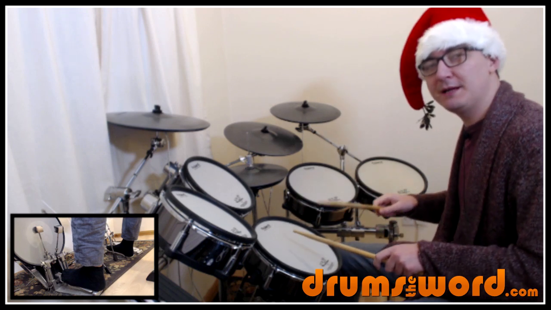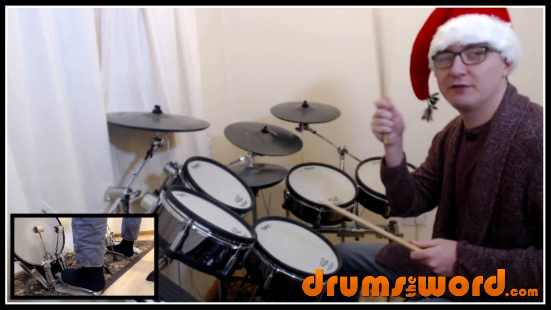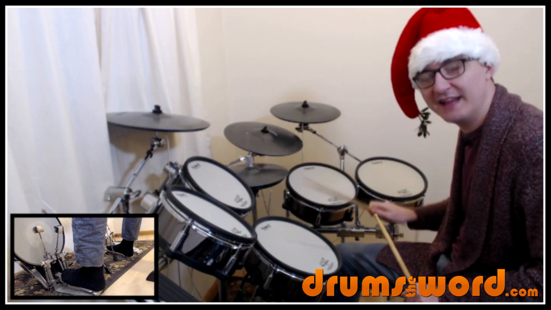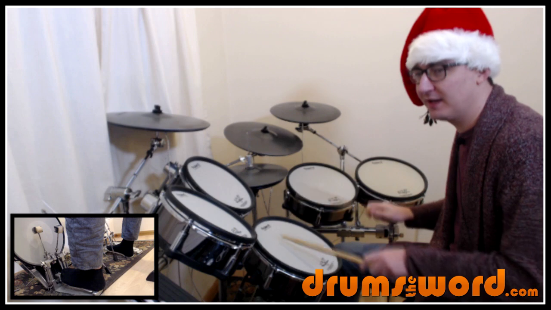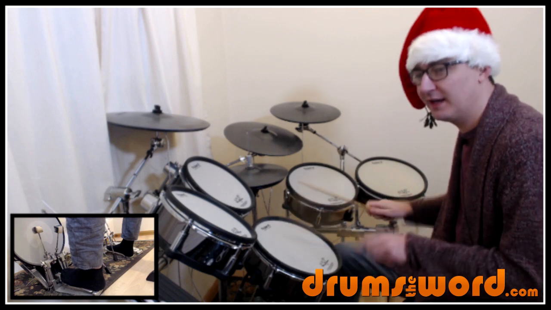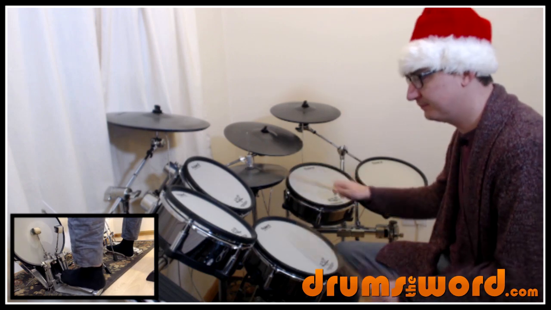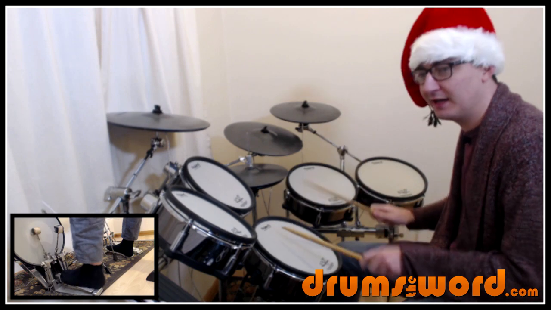Most drummers, if they heard this, would probably instinctively play a shuffle rhythm with the right hand on the snare, 1 and 2 and 3. So I'm playing all those notes just one-handed, and then accenting 2 and 4 slightly more. 1 and 2 and 3 and 4 and. So I'm playing a shuffle rhythm, but on the snare drum.